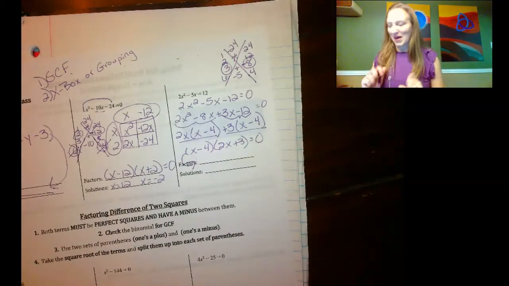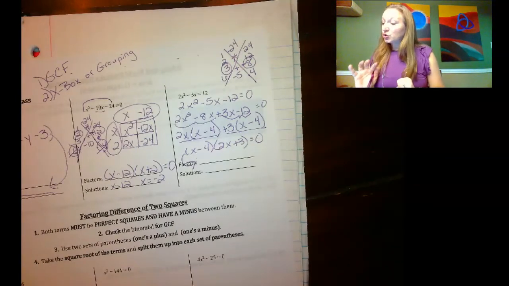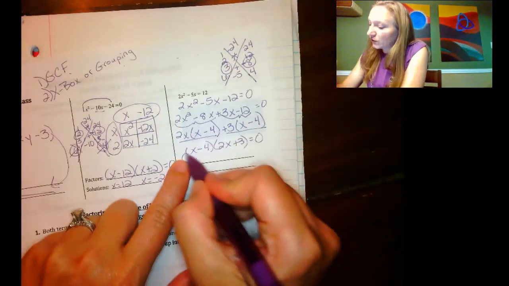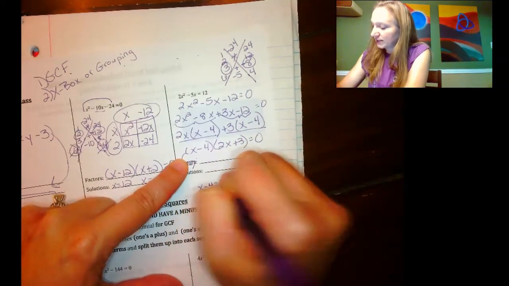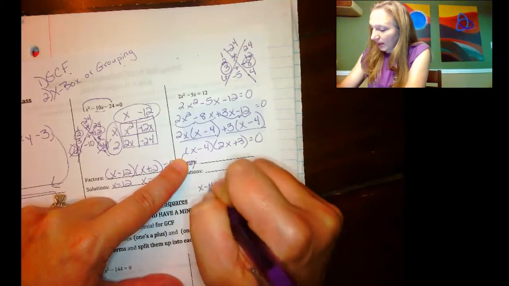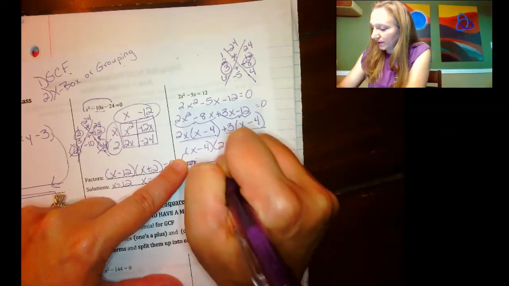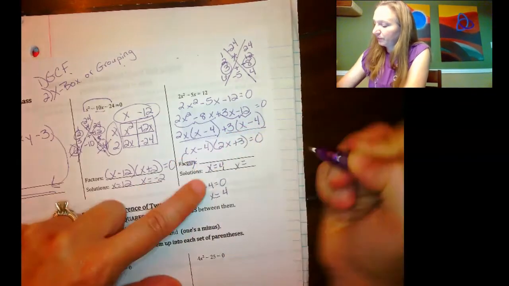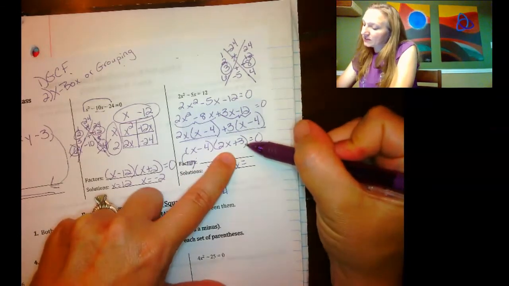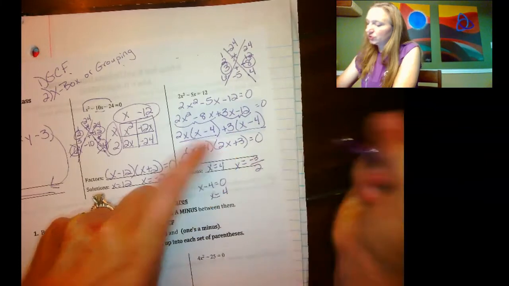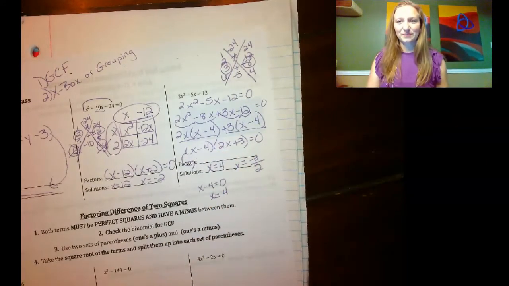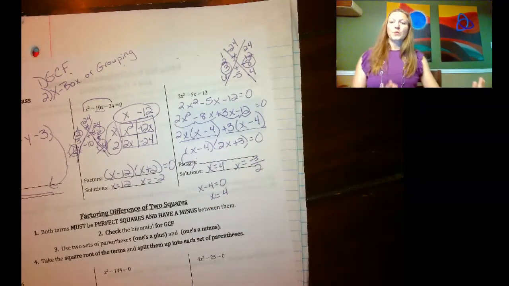Keep in mind what those words mean. They're very important math. So the solutions would be when we set each of our factors equal to 0. If I set x minus 4 equal to 0 and solve, I'll add 4 to both sides, and I'll get 4 for this factor. And when I set this factor equal to 0, I'll subtract 3 and divide by 2 to get negative 3/2. Okay, so that's a review of what we did last class.